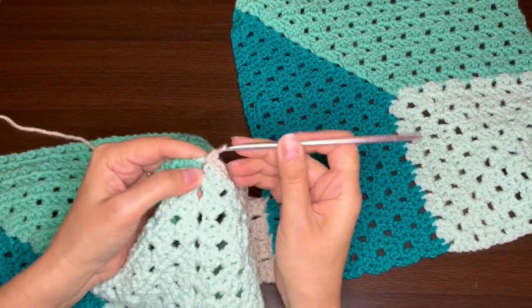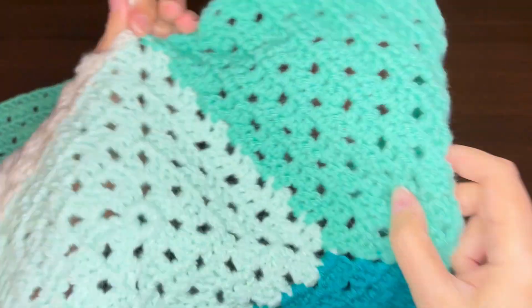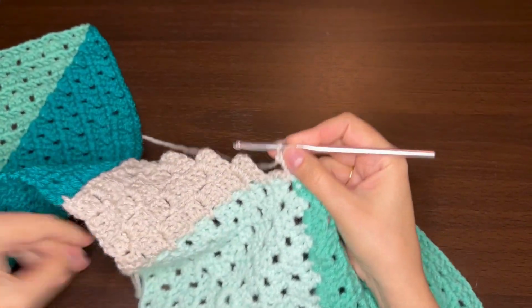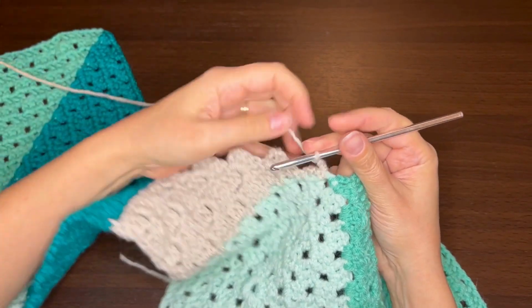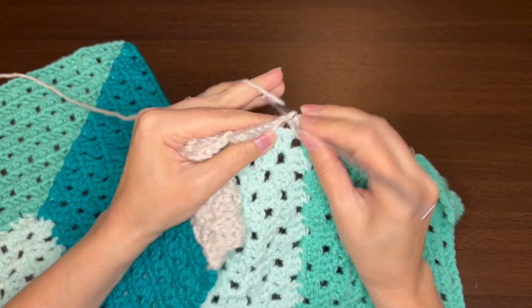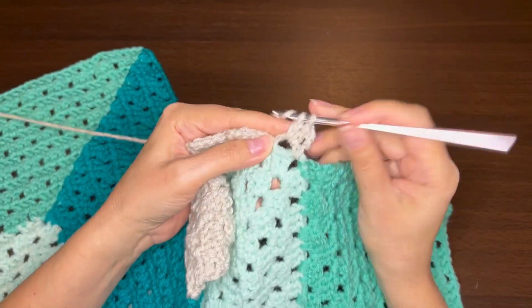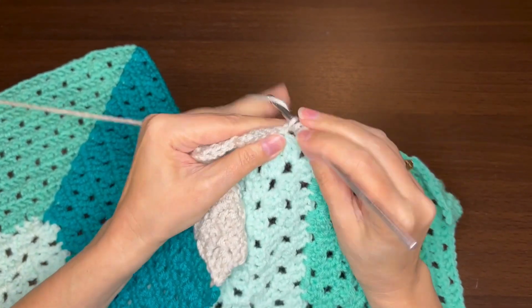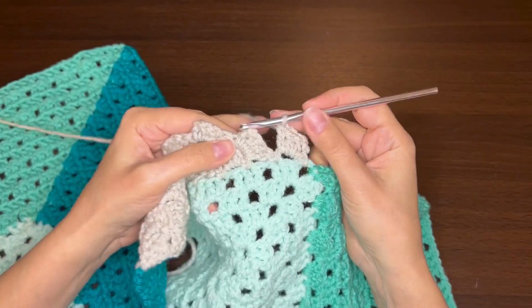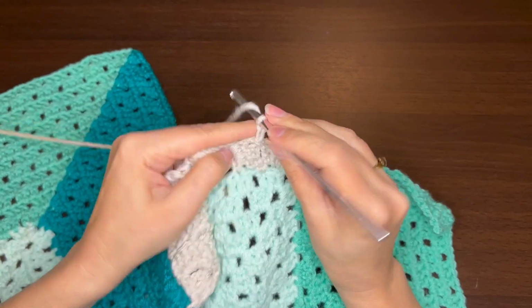So now I'm going to chain 3 and flip it to the next side. For row 8, do my 3 double crochets, slip stitch on top, and then just keep going.